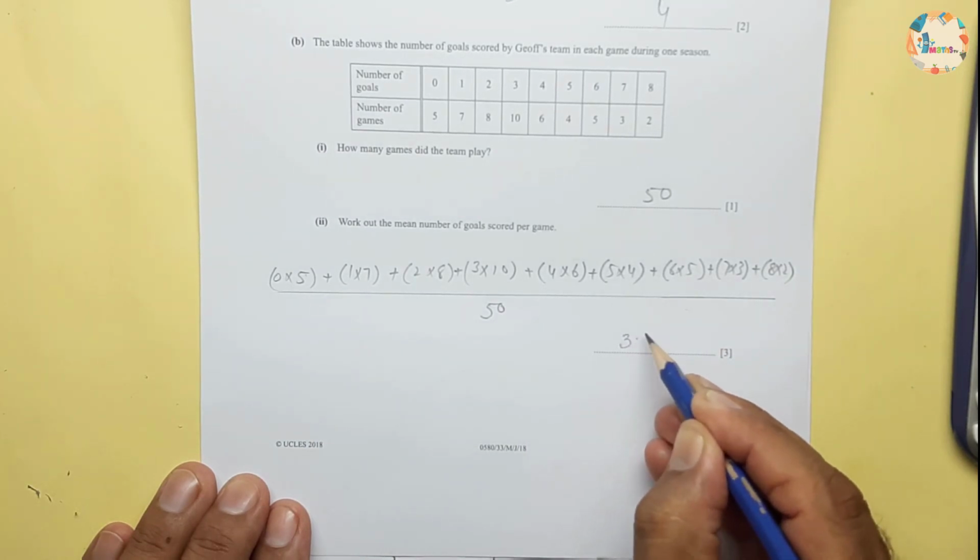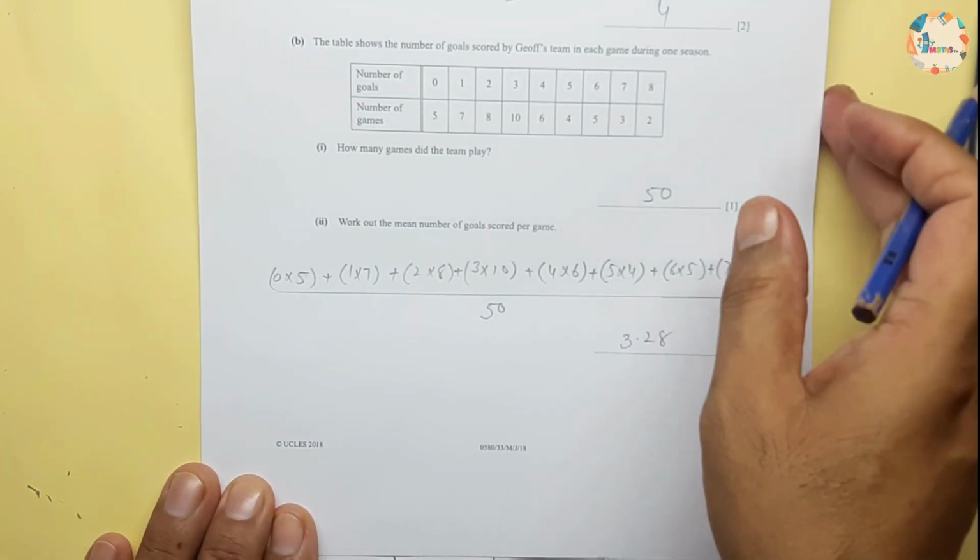So we can write the answer as 3.28. This will be the mean.